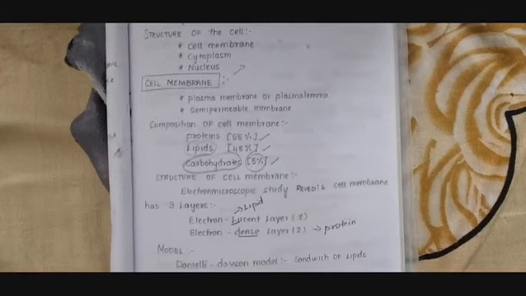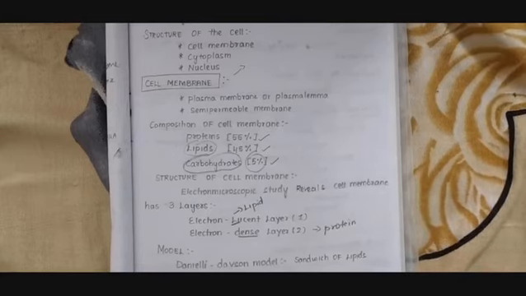Now, let us discuss the structure. So, composition, very easy. The cell membrane has three important components: protein, lipid, and carbohydrate. Now, let us move on to the structure. As it is a cell, we will view it under the microscope, right? So, when you view the cell under the electron microscope, the cell membrane has three layers.